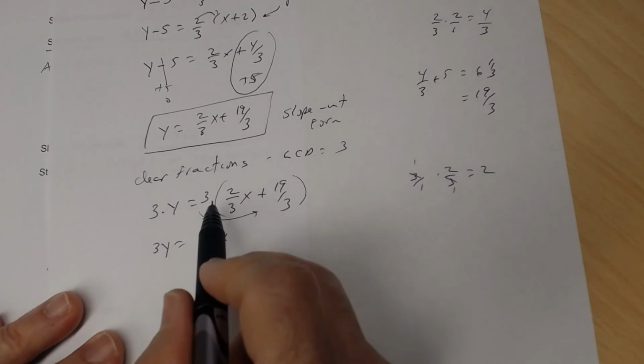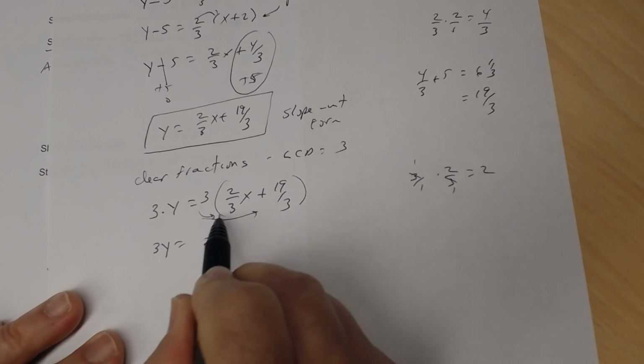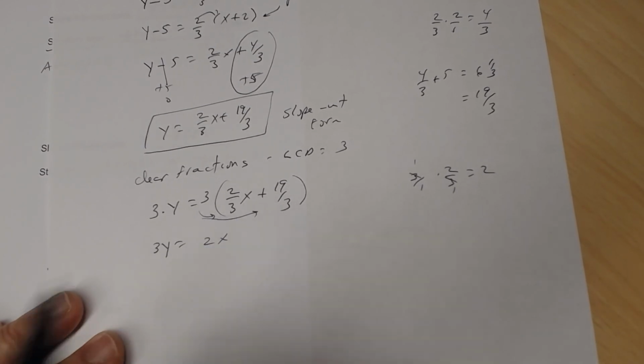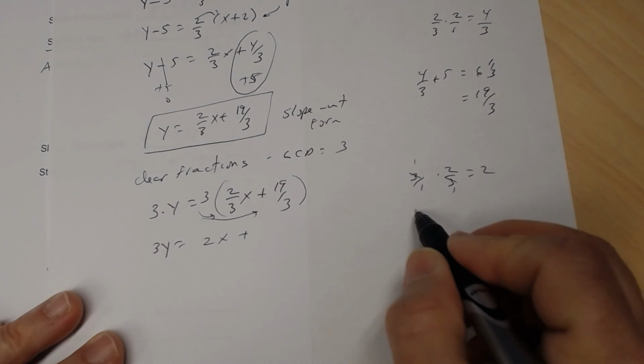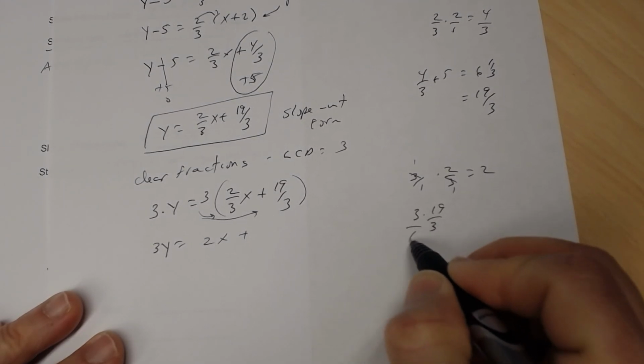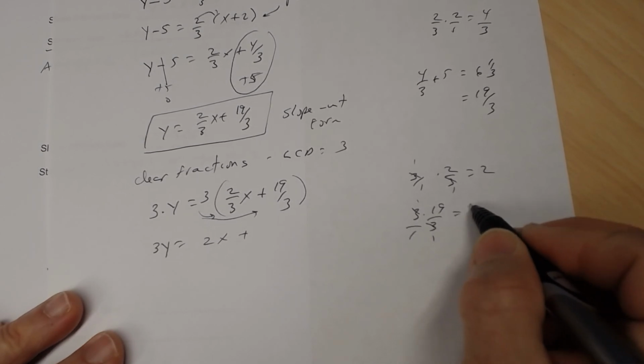So remember, the whole point of multiplying by the LCD is to make these denominators 1. Is to clear your fractions, so you're clearing your denominators. Plus, and then 3 times 19/3, 3 over 1, reducing, I get 1 times 19 is 19.